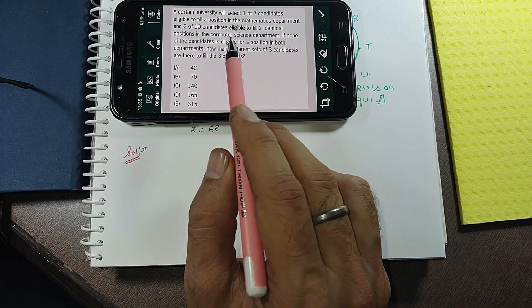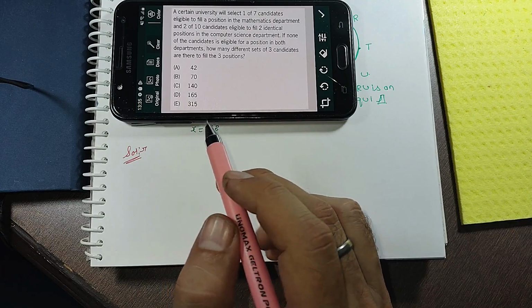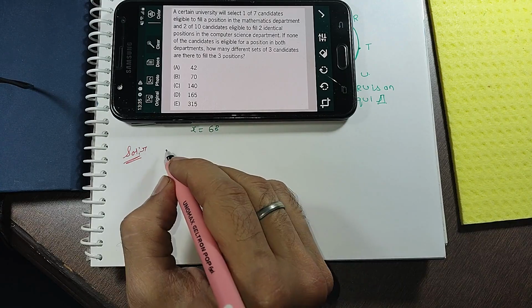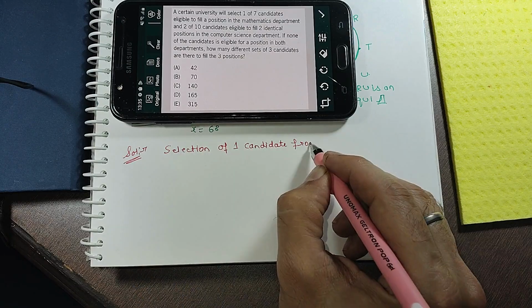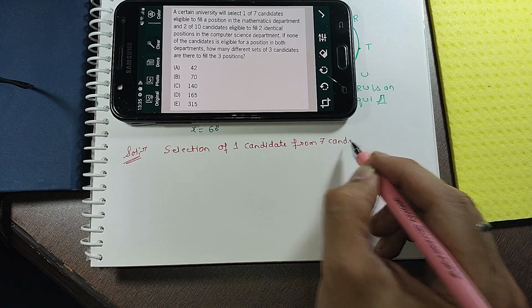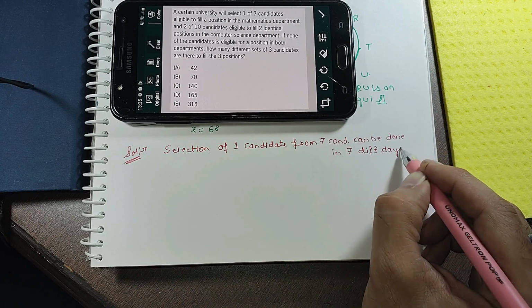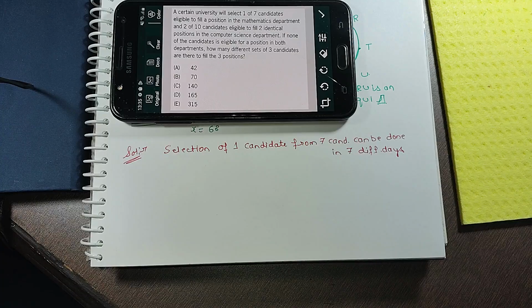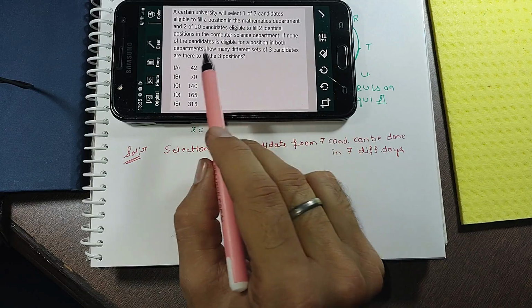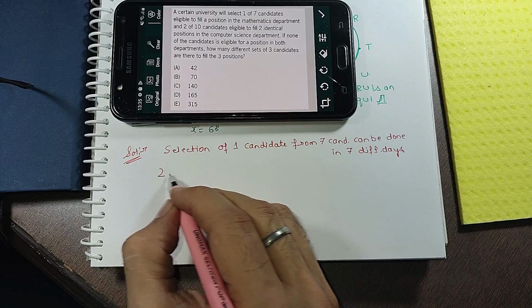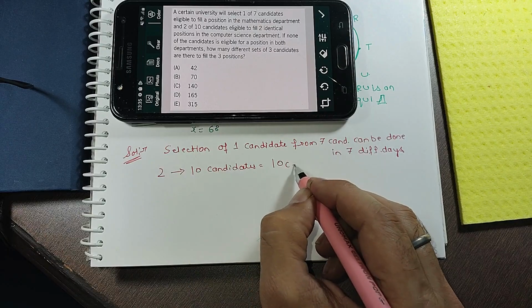Now, first is selection of one candidate from 7 candidates. So that can be done in 7 ways, right? So I would write selection of one candidate from 7 candidates can be done in 7 different ways, right? Now the second is we have to select 2 candidates out of 10 candidates, and there is a condition that none of the candidates is eligible for a position in both the departments. So selecting 2 candidates from 10 candidates can be done through 10C2, right?